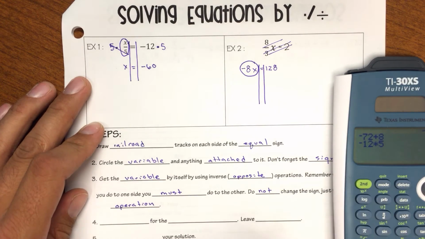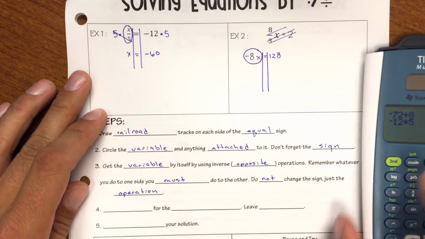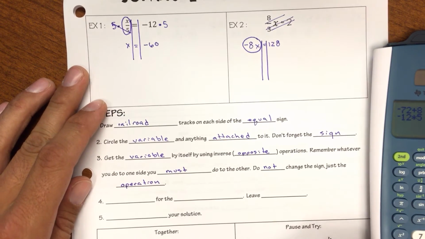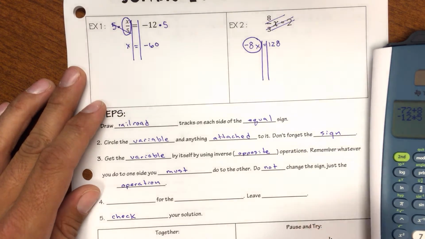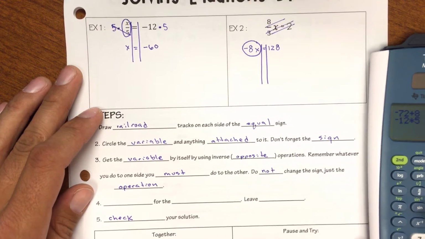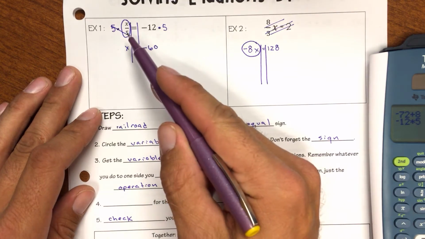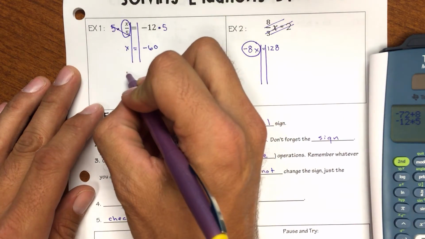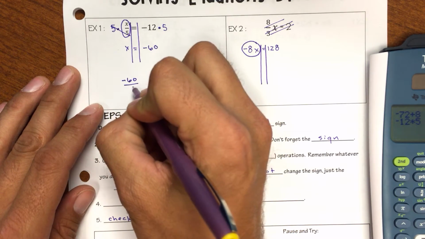If you remember yesterday, we spent a lot of time checking our work, which is our step 5 down here. Step 5 says to check your solution. And we'll come back to step 4 here in just a minute. So to check my solution, I'm going to take what I think x is, and I'm going to plug it back in. So instead of x divided by 5, I'm going to put negative 60 divided by 5.